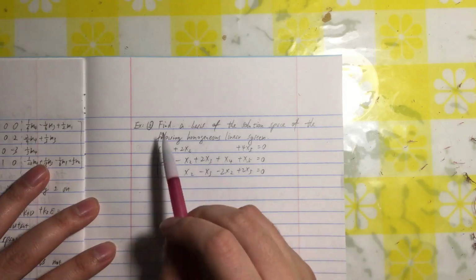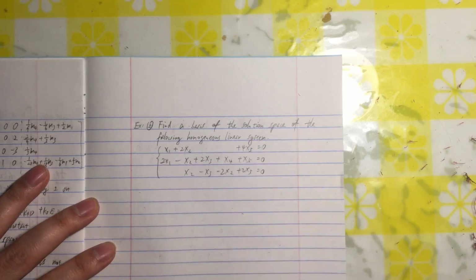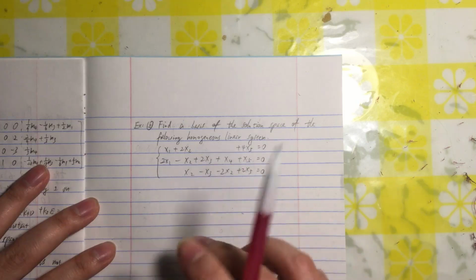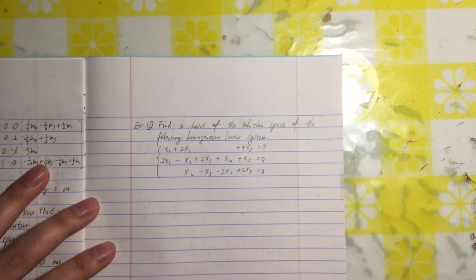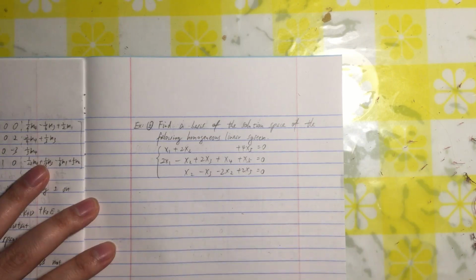Next example, find a basis of the solution space of the following homogeneous linear system. We know that the solution space of a homogeneous linear system is always a subspace of Rn, where n is an integer. And also we know that every vector space has a basis. So here let's find a basis for this solution space.